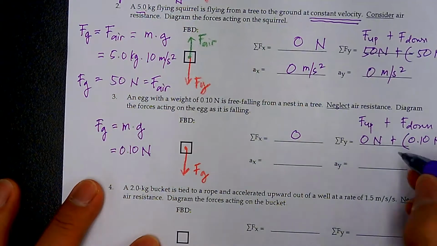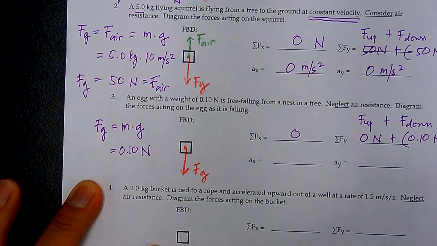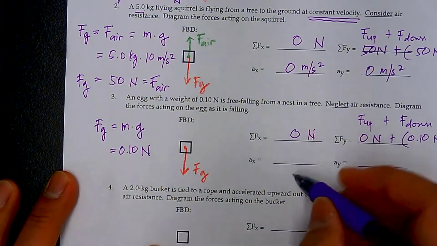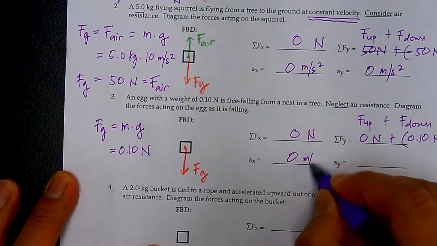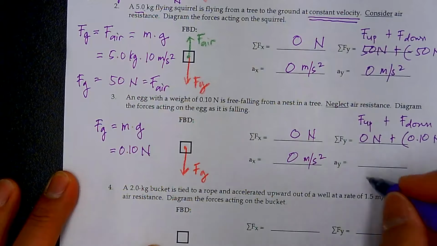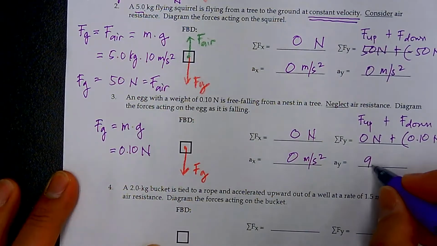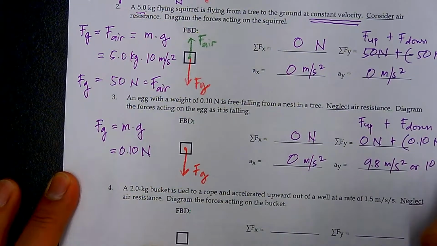It gives me 0.10 newtons. Is the object accelerating on the x? Is it moving horizontally? No, so 0 meters per second squared. But it is accelerating vertically at a rate of 9.8 meters per second squared, or 10 meters per second squared.